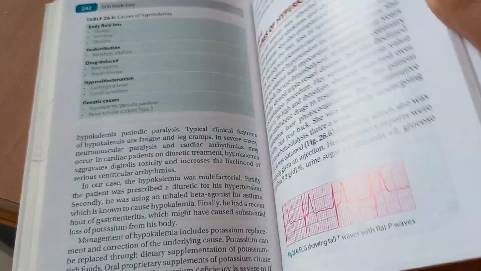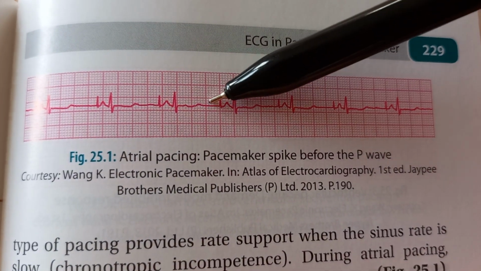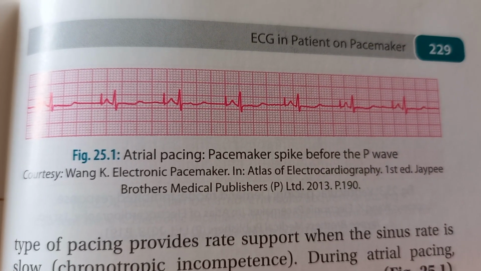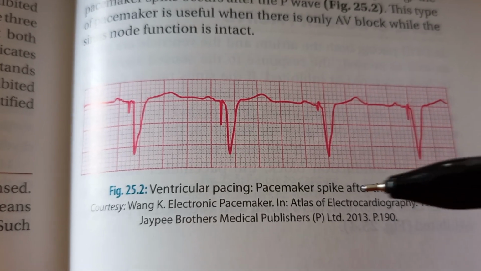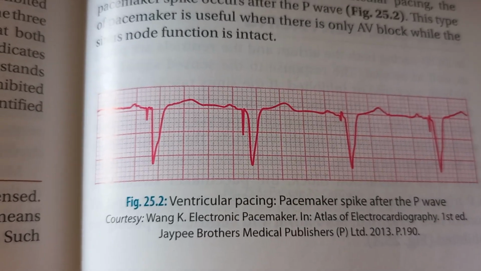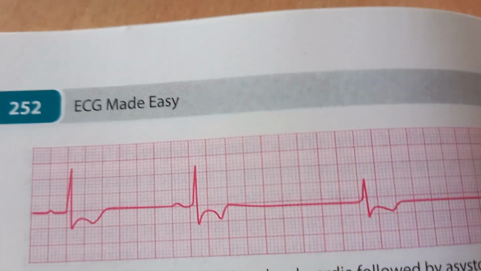So ECG in a pacemaker patient. Let's just go back and look at that. So here you can see that the pacemaker spike is before the P wave. So this is an ECG in a pacemaker patient. And here they are showing you the spike after the P wave. This is ventricular pacing. So you can have different types of pacemakers, right? What ECG do you see here?